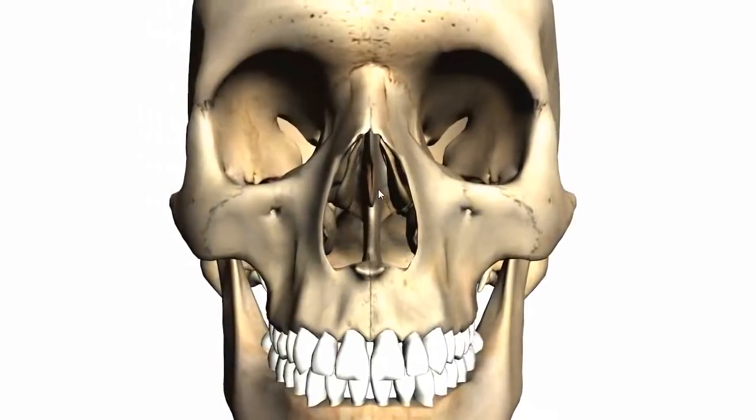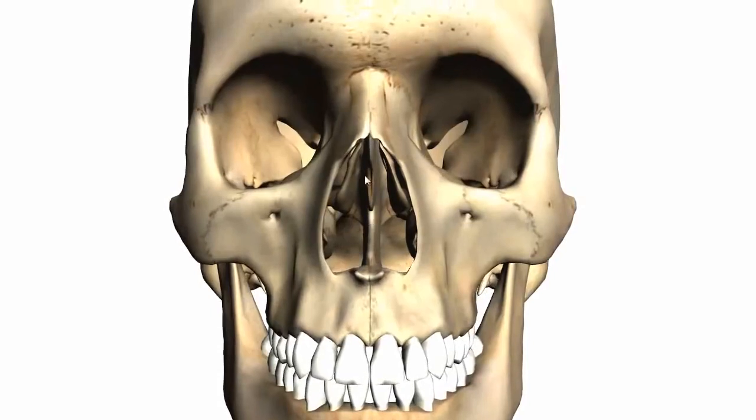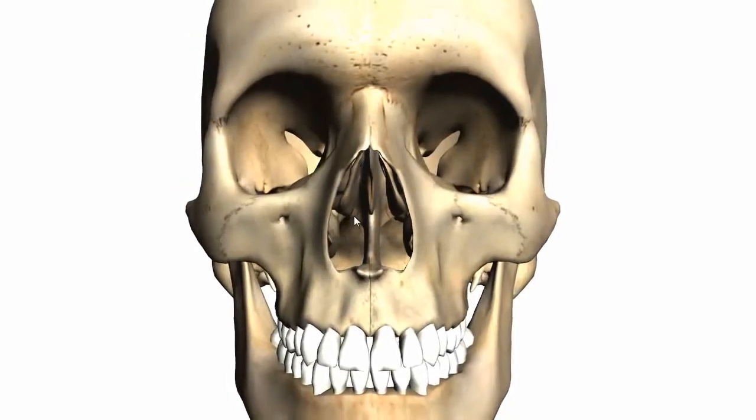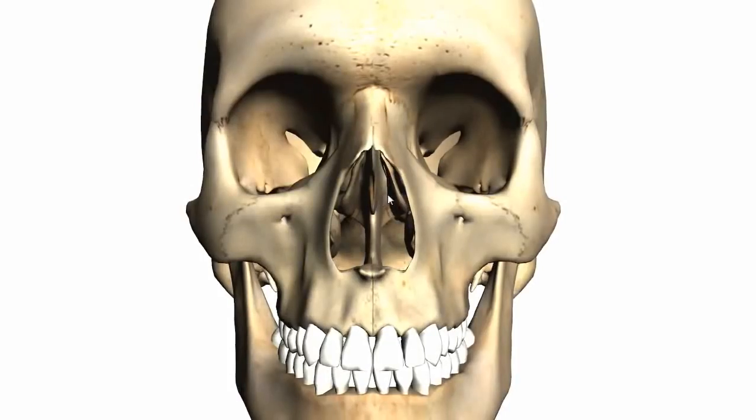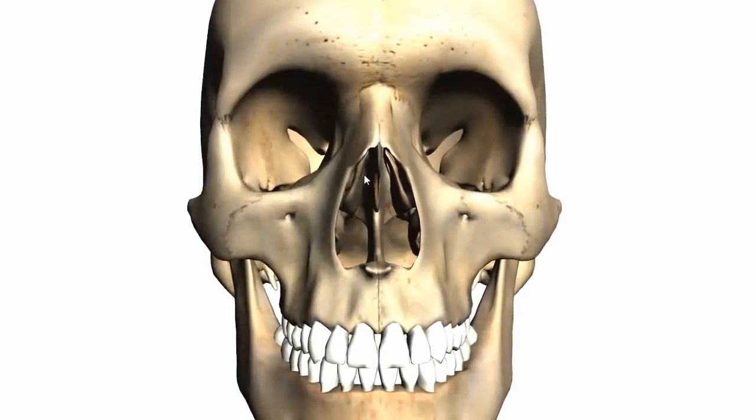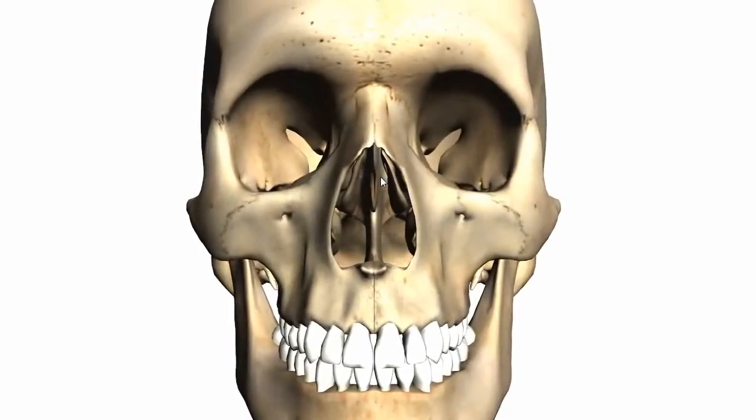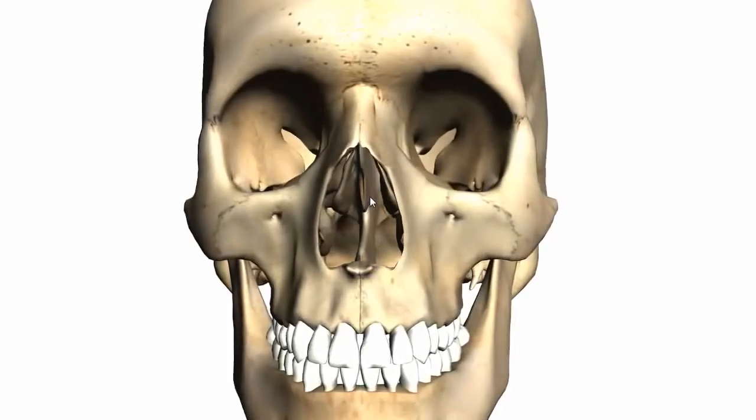Then these structures that you can see from this anterior view on either side are the concha, or conchae in plural. These are bony structures that make up the passageways of the nose. So this is the middle concha. You can't see the superior concha from this view, but the middle nasal concha makes up a part of the upper cranium, part of the calvaria, not the facial skeleton.